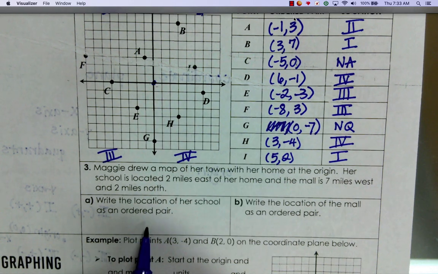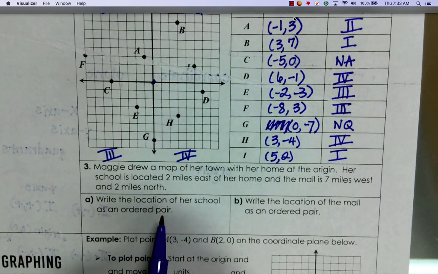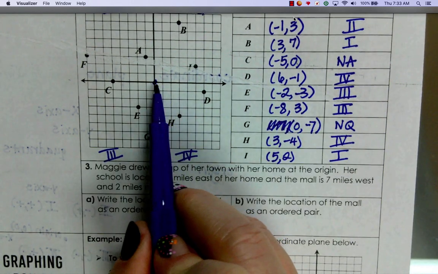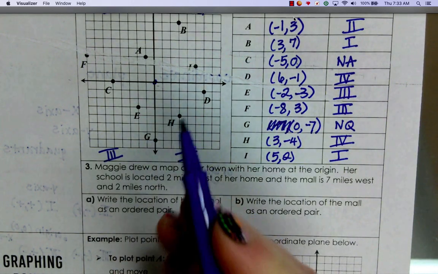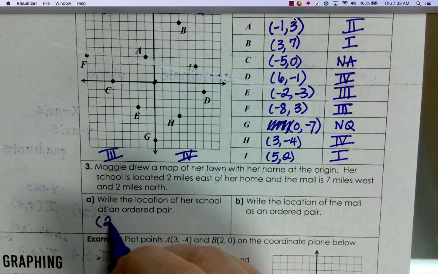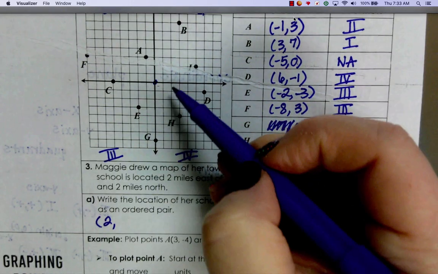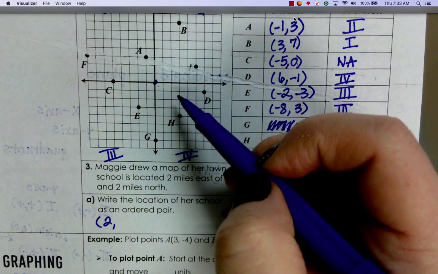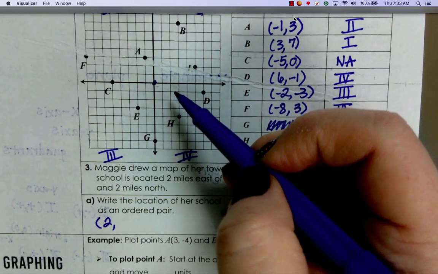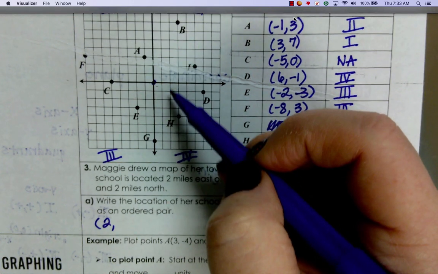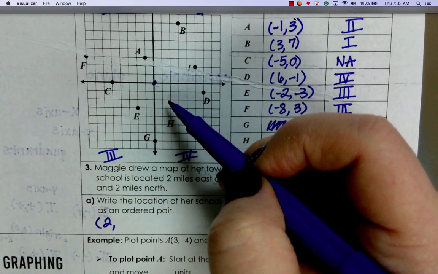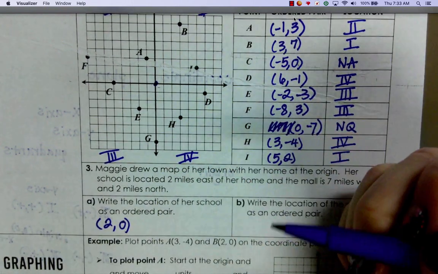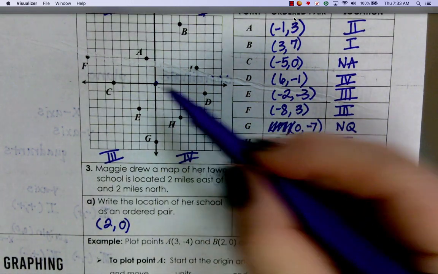So we're going to write the location of her school as an ordered pair. She's moving 2 miles east. So we're going to go 1, 2. That's positive 2. But it sounds like that's it. We're not going up or down. And so my y, I'm intercepting my x-axis, my y-axis. So it's 0. I'm not going up or down, so we're staying right here, and it's 0.